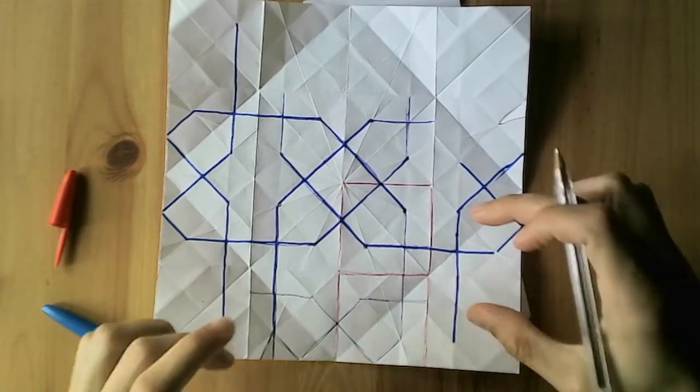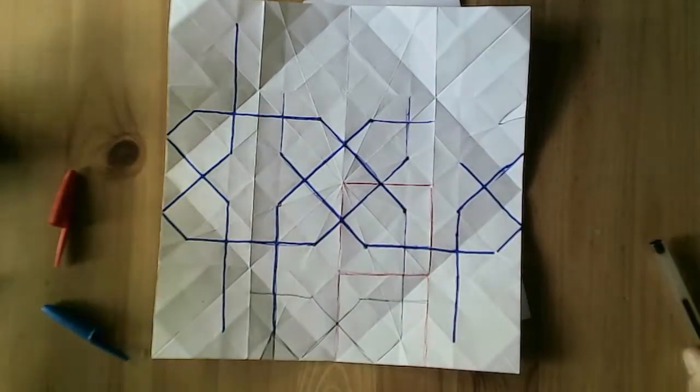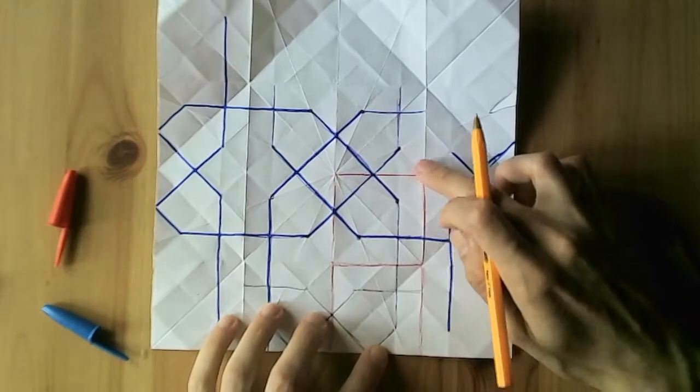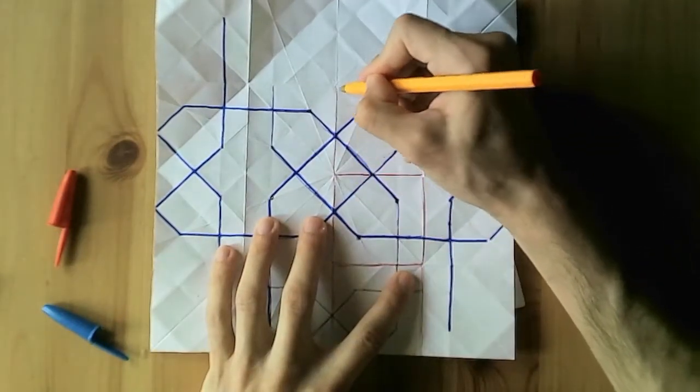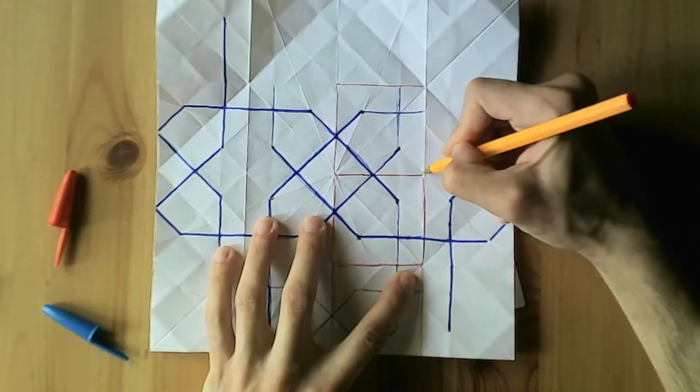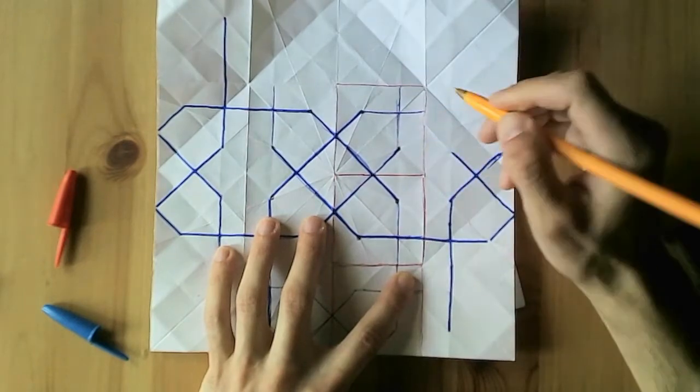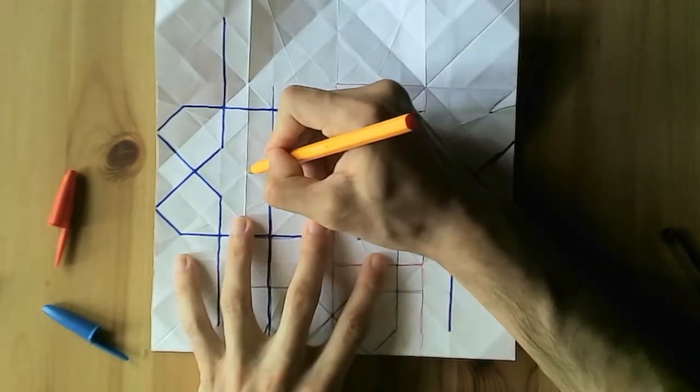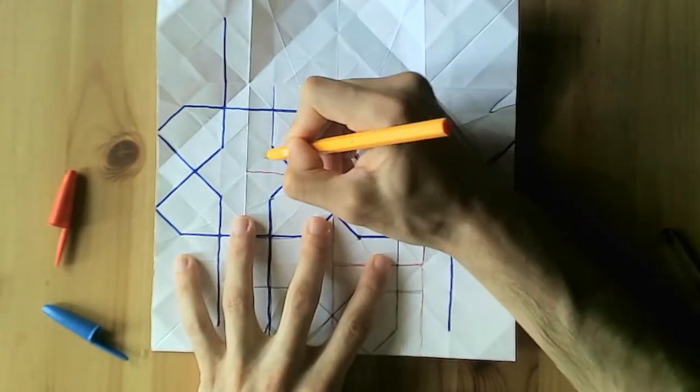Okay, so again, you want to keep track of these squares, these red squares that I am marking here. You want to find these black points that I'm also marking.